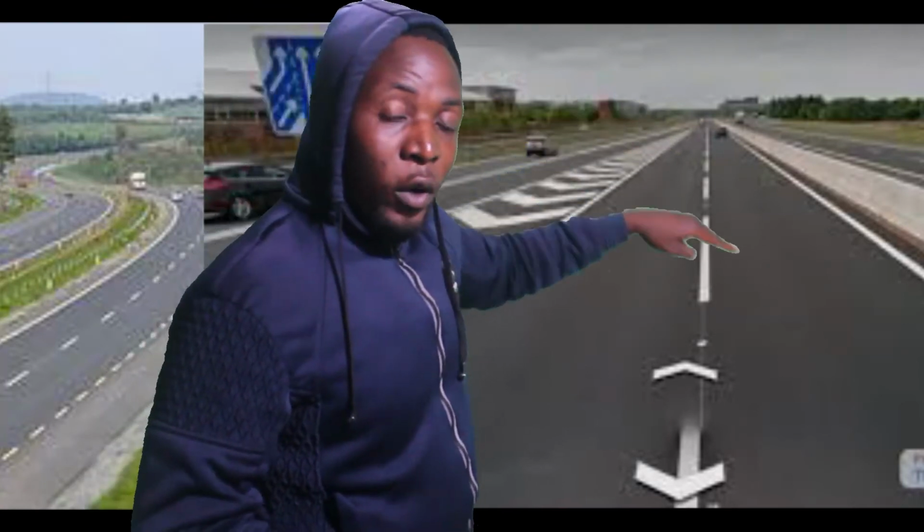After the dissuasion lines, you will see what we call the warning lines, and after the warning line, you will see the solid line. So you have to take note when you are driving. These lines are part of the road signs warning you on what to do and how you can drive. So we have talked about broken lines, solid line, warning lines, and dissuasion lines, and the next line we are going to talk of is what we call mixed line.